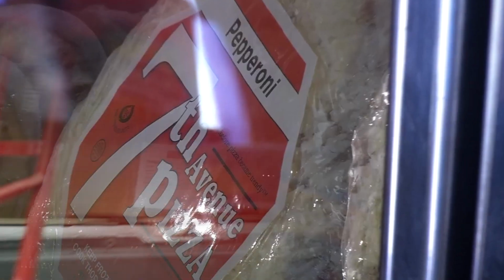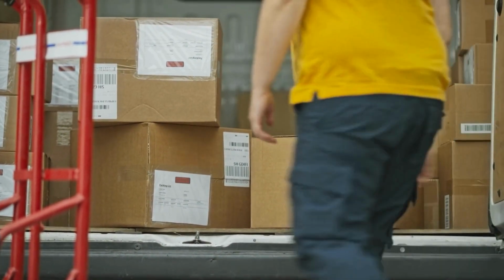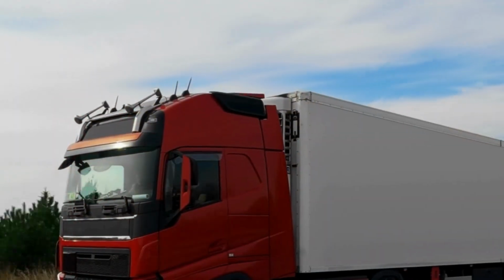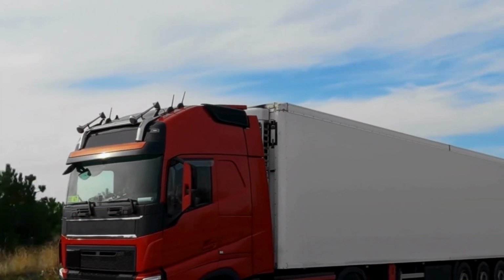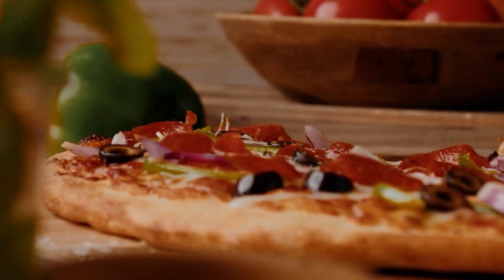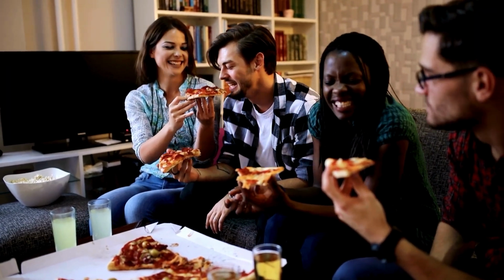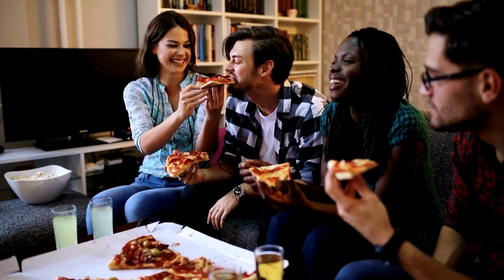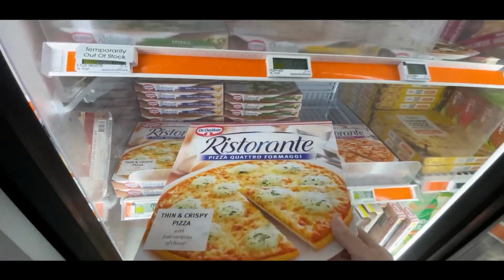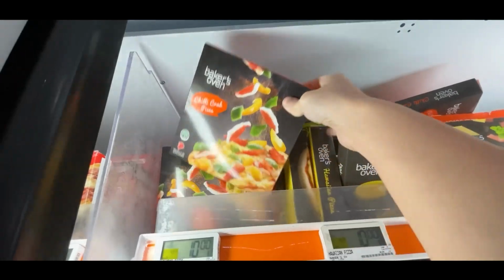Distribution. After quality checks, the pizzas are transported to distribution centers or retail stores, ensuring the cold chain is maintained during transit to preserve quality. Frozen pizzas offer numerous benefits, being easy to store and use, reducing food waste, providing high convenience, and offering a variety of flavors. Frozen pizzas can be stored for an extended period without losing their original taste and quality.